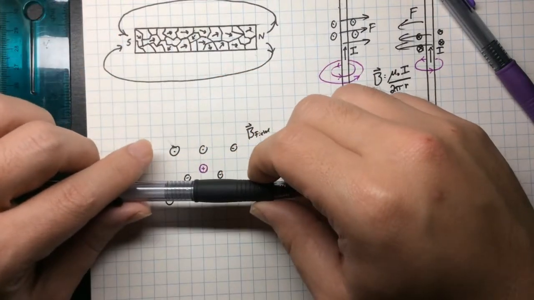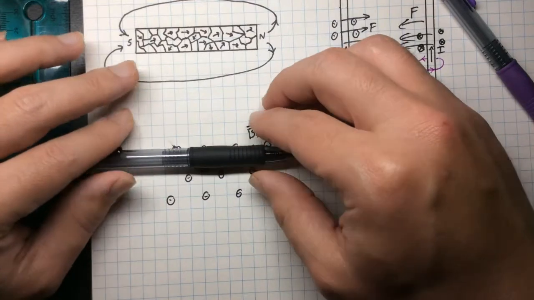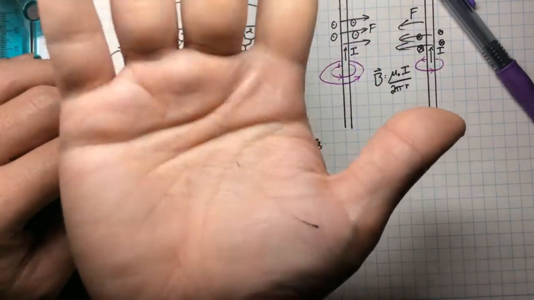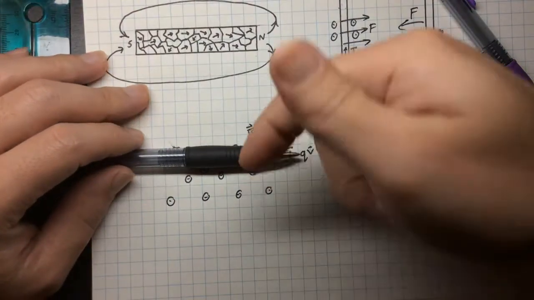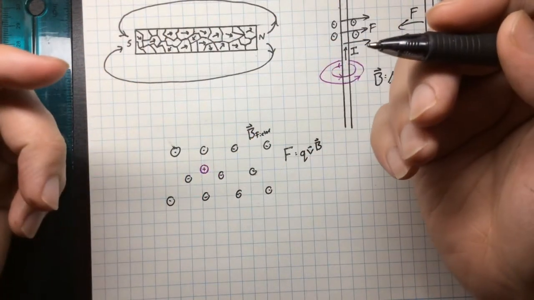Let's say this charge is moving to the right. If this charge is moving to the right, I've got my thumb in that direction. My fingers are going to be pointed straight up again towards the camera. And I have a force downwards on this moving charge that would have been moving to the right.